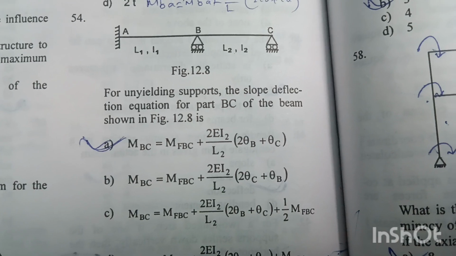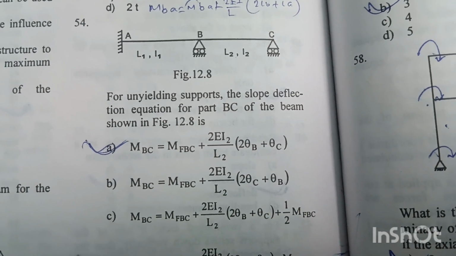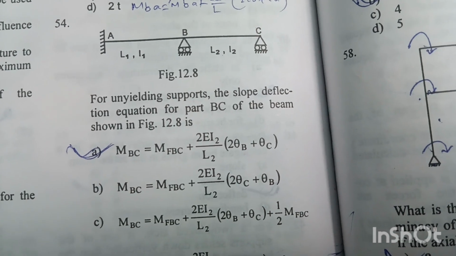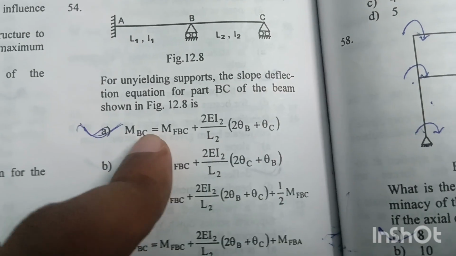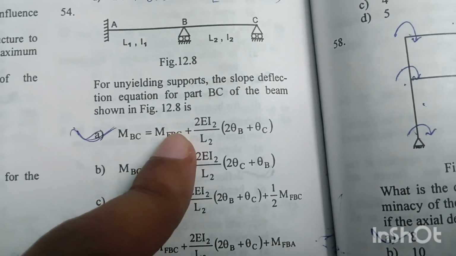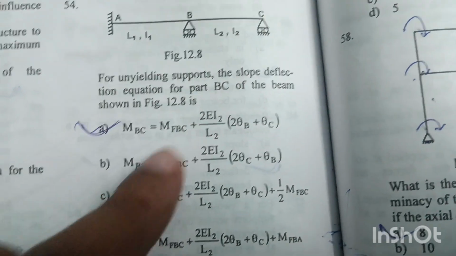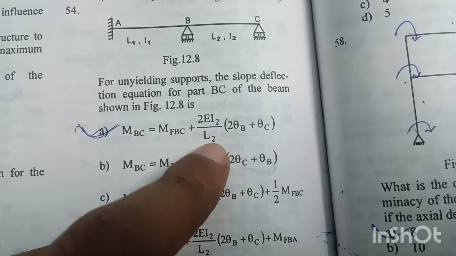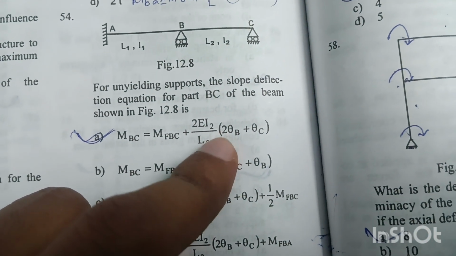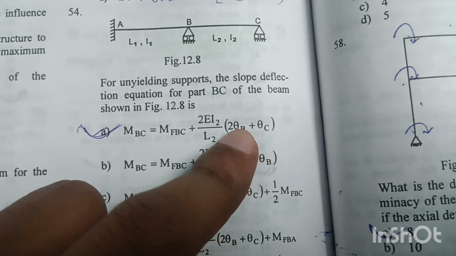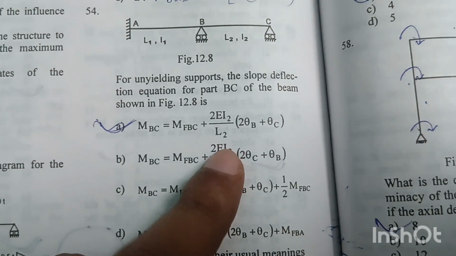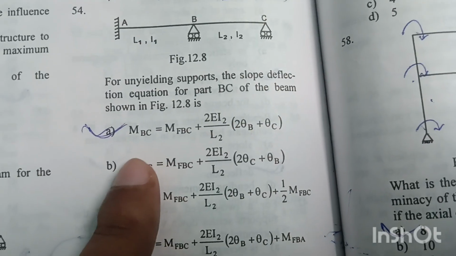Question number 54. As shown in figure 12.8, for unyielding supports, what is the slope deflection equation for part BC of the beam shown in the figure? So for this span, the moment at B, MBC, will be equal to the fixed end moment at B for this span plus 2EI2 by L2. This is L2 and this is I2, into within bracket 2 theta B plus theta C. Theta B is the slope here plus theta C the slope here, because this span is considered. Option A is the right answer.